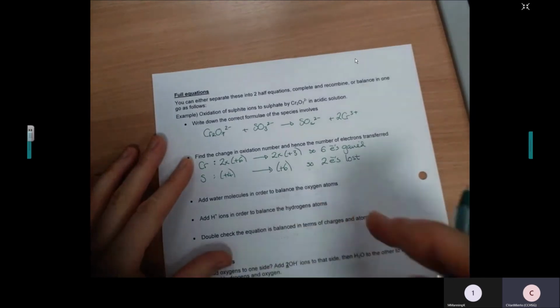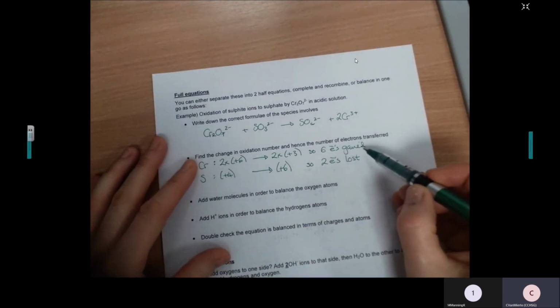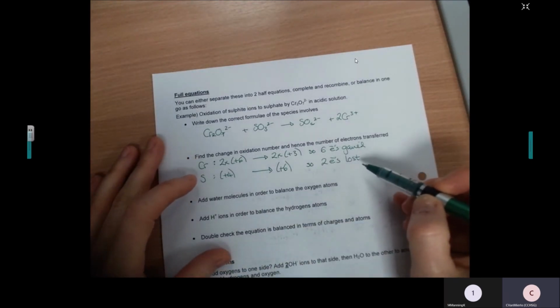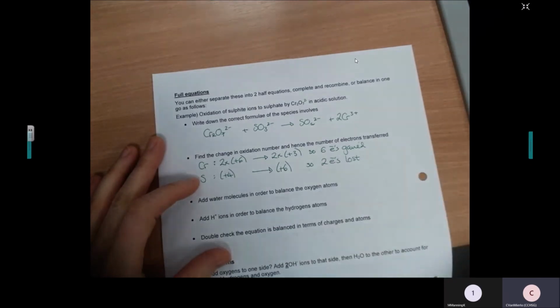So we have got one process that is a 6 electron transfer and one process that is a 2 electron transfer. So what do you suppose we're going to have to do first of all?